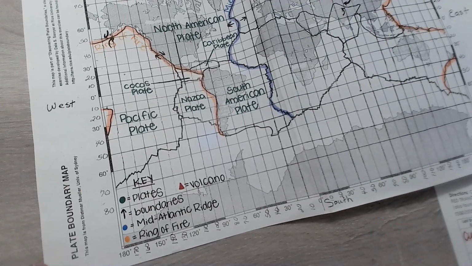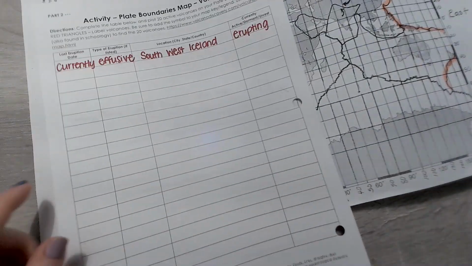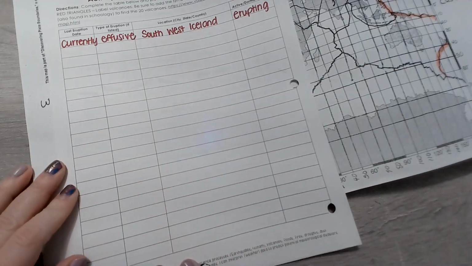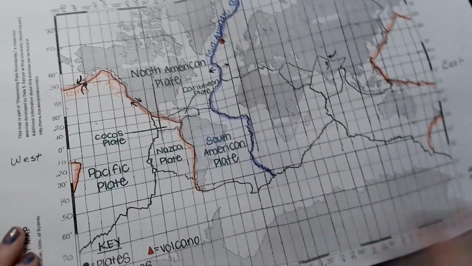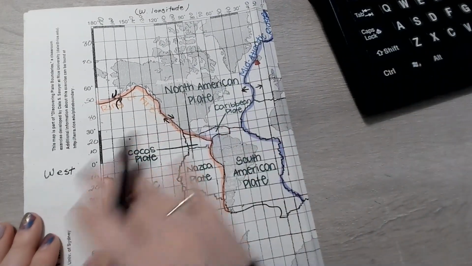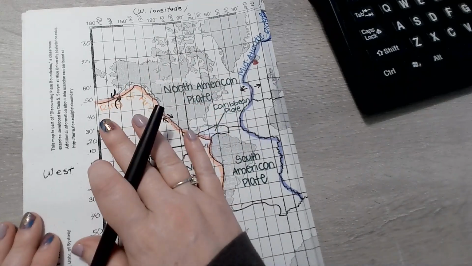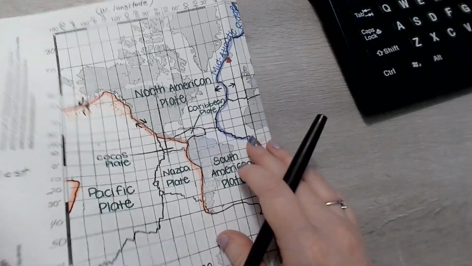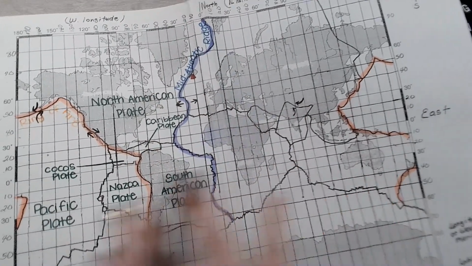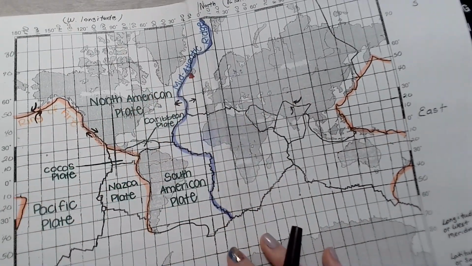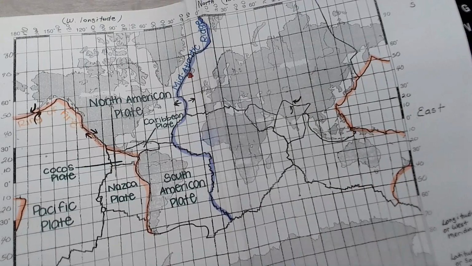So you need to do this for 20, which is all of these boxes, volcanoes, and then you need to get all 20 plotted on your map. Remember, you are not just doing the Western Hemisphere, you are also doing the Eastern Hemisphere. Everything should be completed, labeled, identified, all that fun jazz.